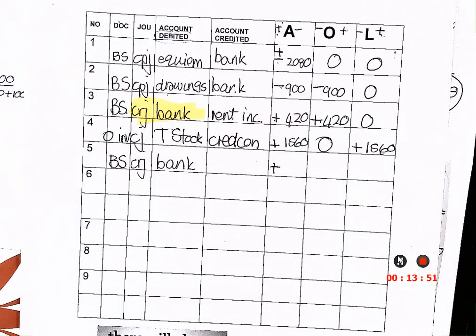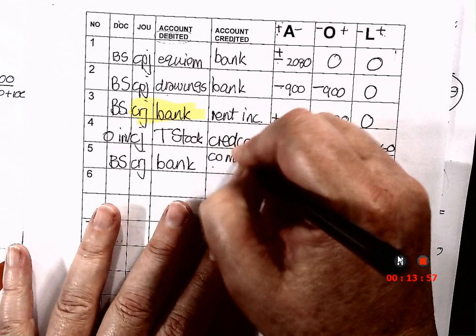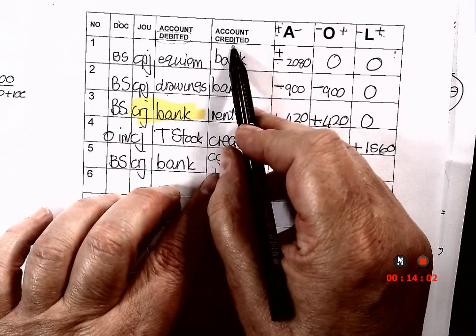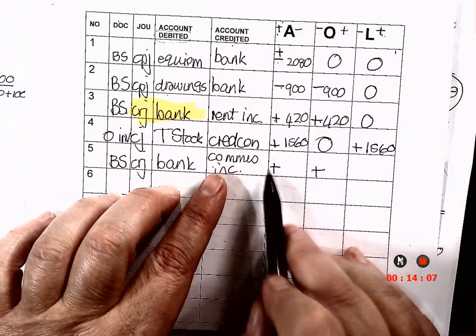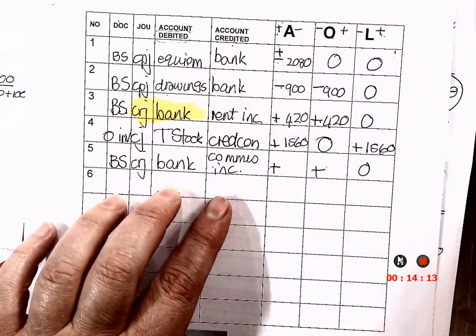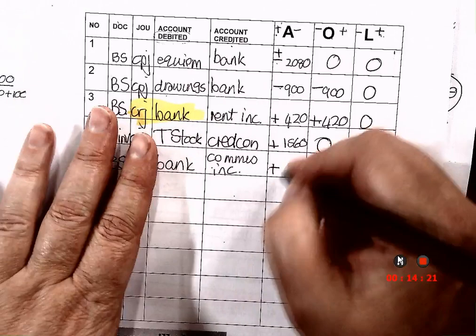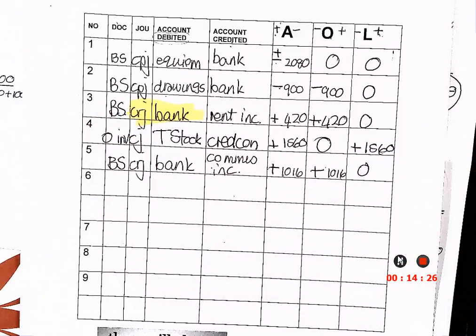Okay? So now it's for commission earned. So it's commission income, which is credited. It's the owner's equity, so it's a plus. There's 2 signs, meaning liability is a 0. Are you starting to see the patterns? Okay. Now, my commission is 1016. All right. Number 6.